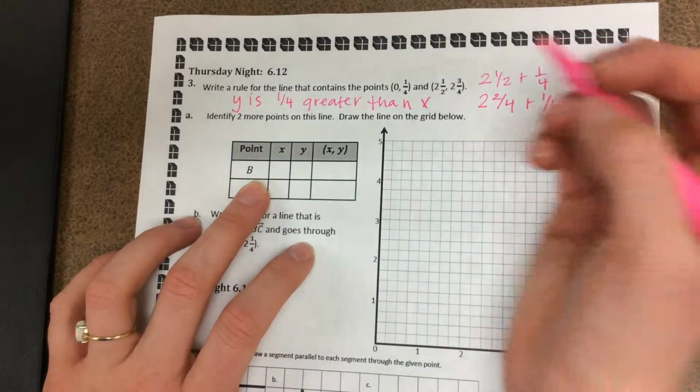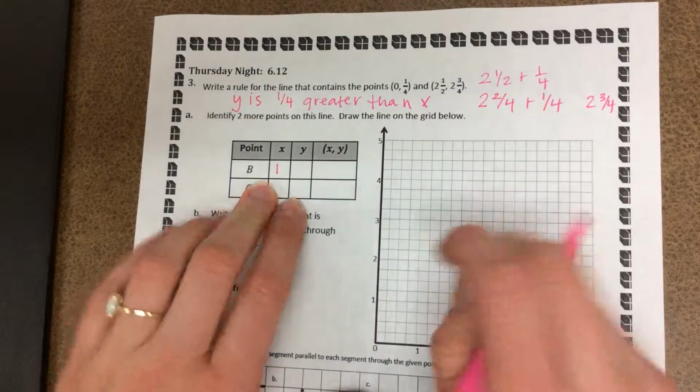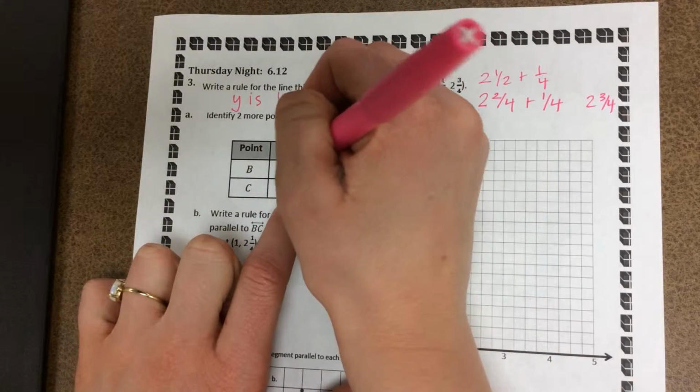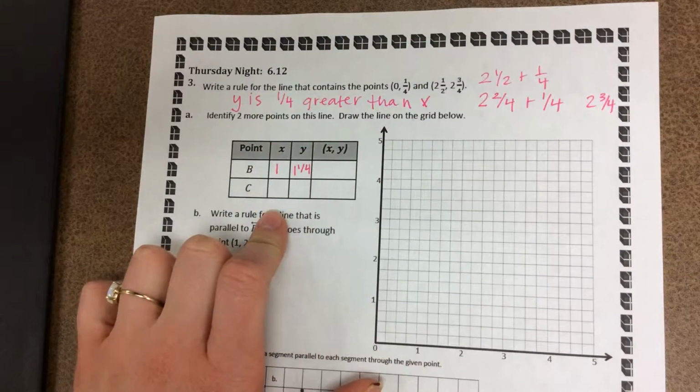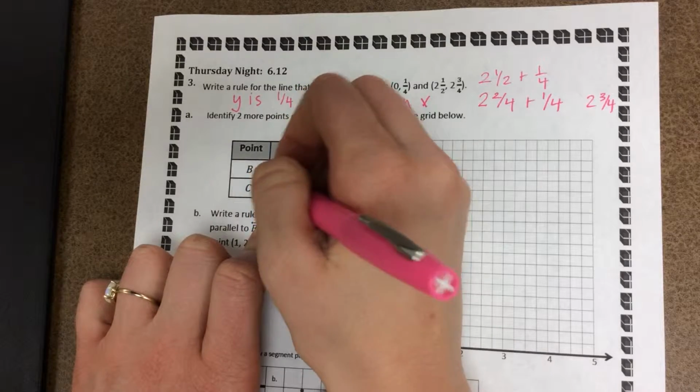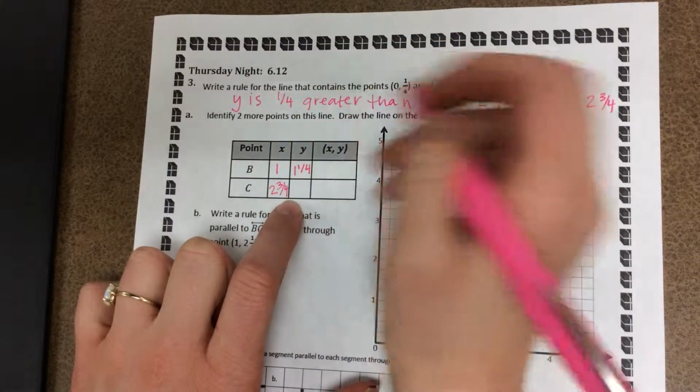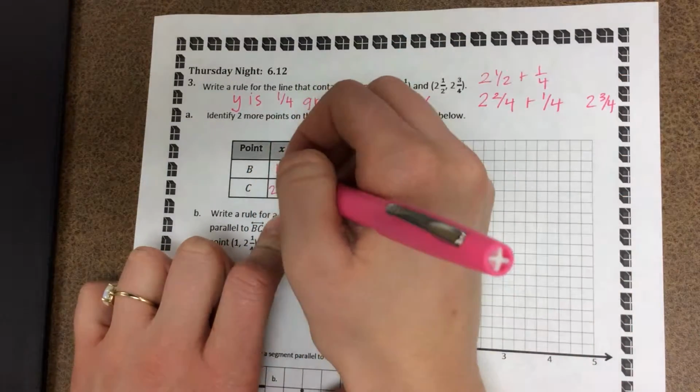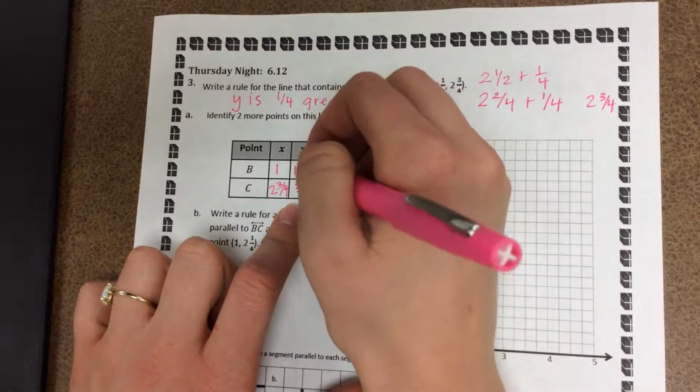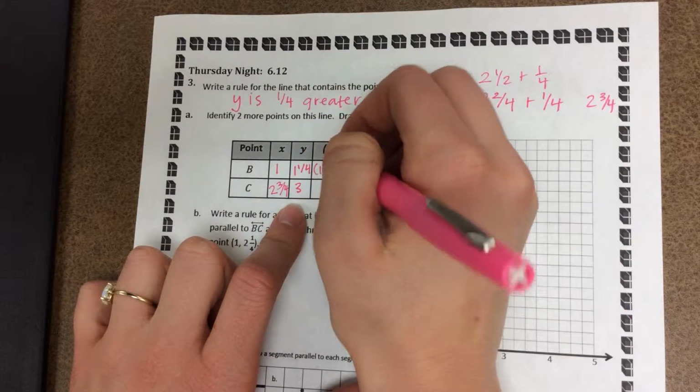I'm going to do 1. So 1 plus a fourth is 1 1/4, and I'm going to do 2 3/4 plus a fourth is 3. So write those in coordinate pair form.